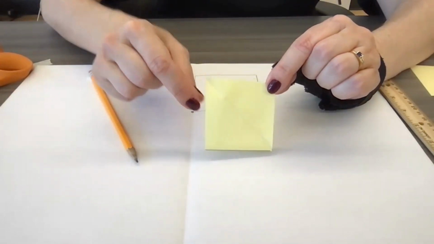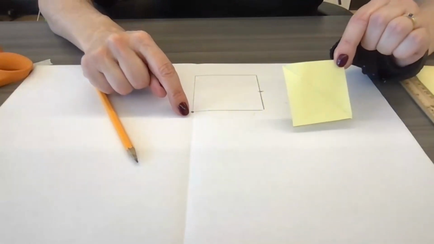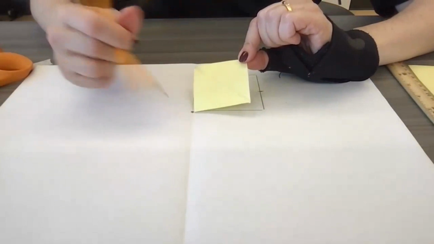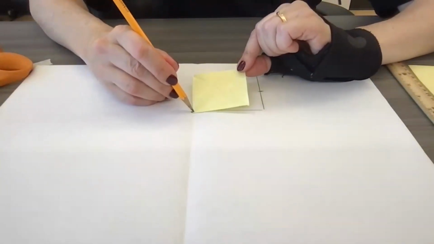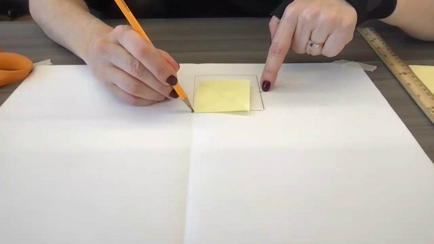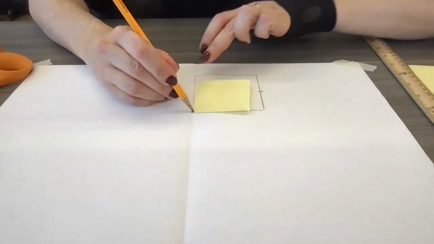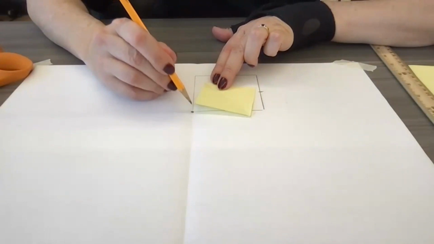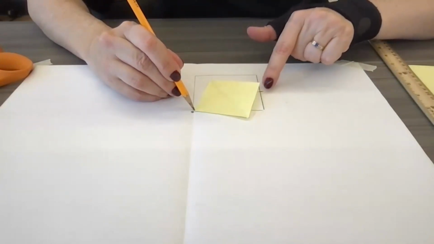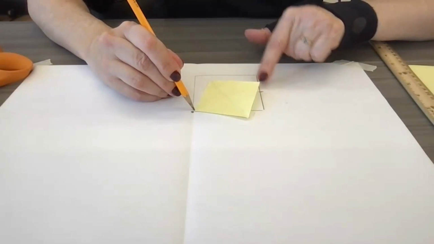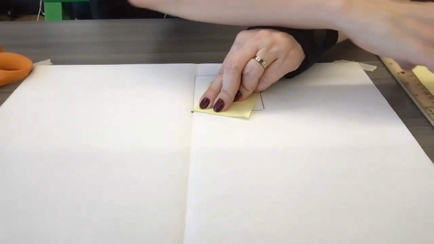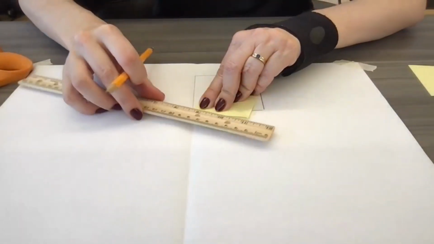I'm going to take my square and I'm going to put it right on that dot that I put there. And I want to make sure that my tip touches that line that I made before. I'm going to rotate it a little bit. Oops. And now my tip is pointing directly to the line I made. Once I have that in place, I can trace all those outer edges again.